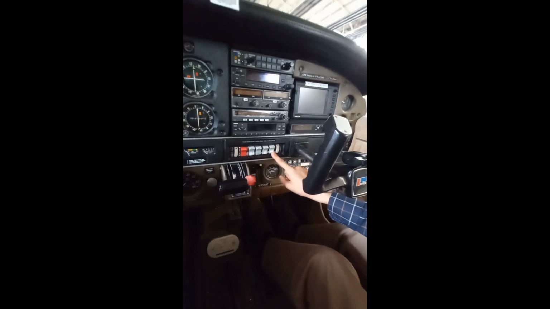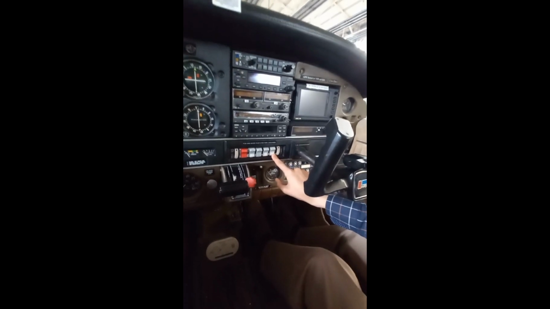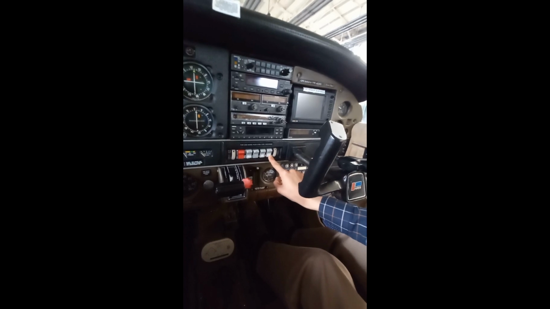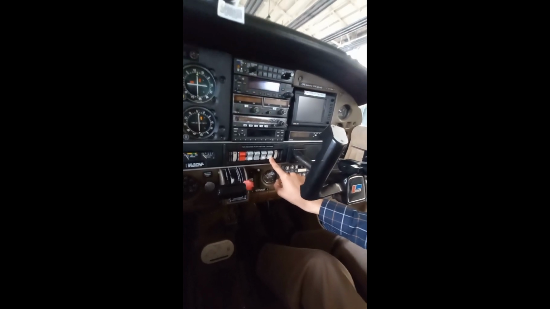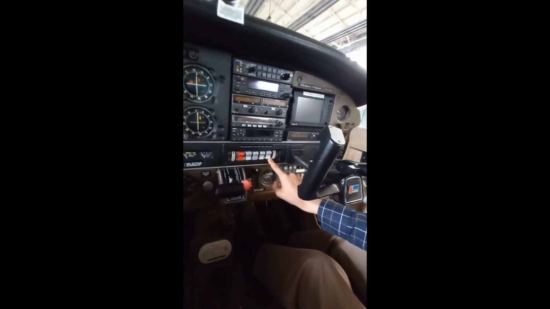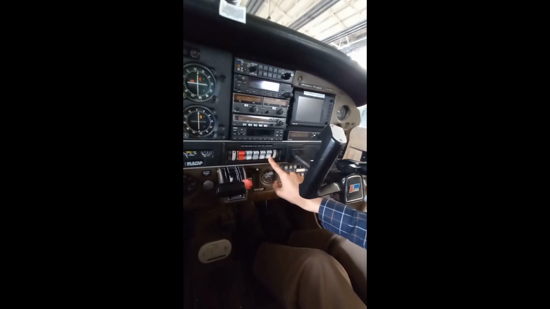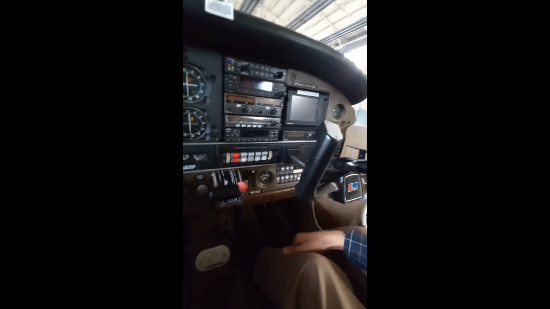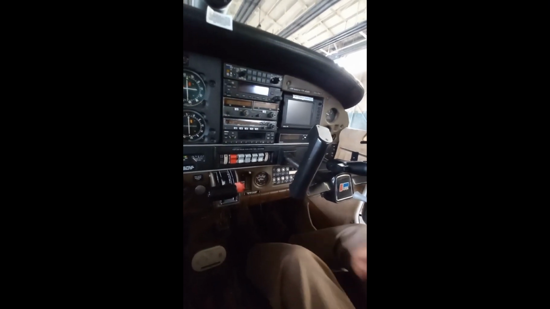So when we go out, I'll show you the pitot heat, because that's the source for the pressure which powers the instruments. And if that's blocked or if it gets iced up, then the instruments won't show correct readings. So that's why it's important to have heat there to prevent build-up of ice.